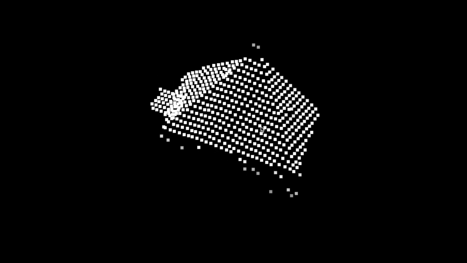In this video, I will explain 3 different methods for shape detection in a point cloud. The aim of these methods is to automatically detect simple shapes such as lines, planes or cylinders in a point cloud. I will start with a short example.